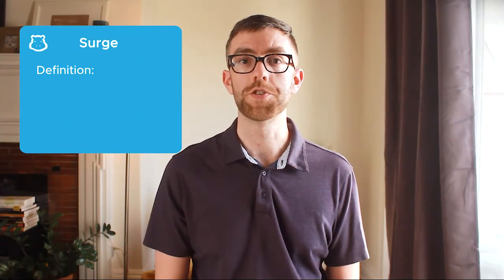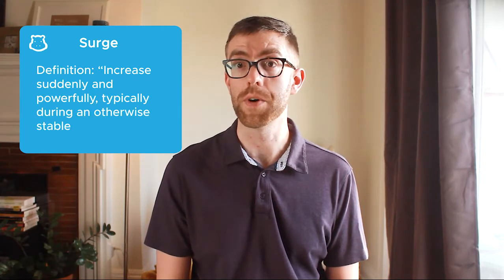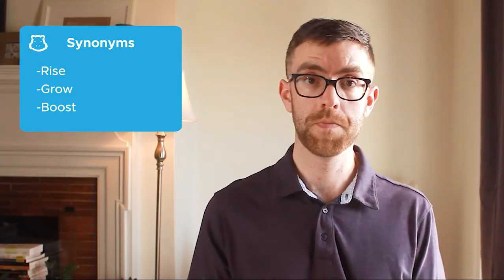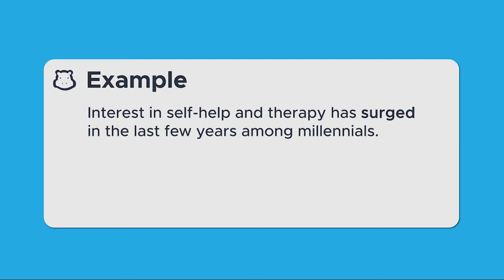As a verb, surge means increase suddenly and powerfully, typically during an otherwise stable period. Synonyms include rise, grow, and boost. Demand for the stock surged overnight, and the company's investors grew rich quickly. Interest in self-help and therapy has surged in the last few years among millennials.